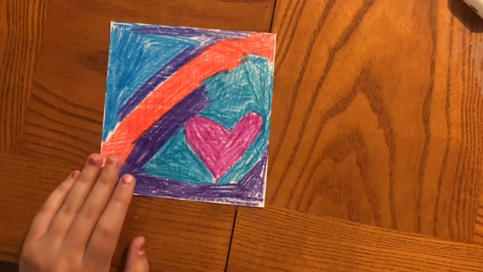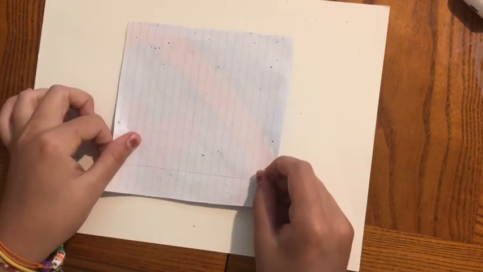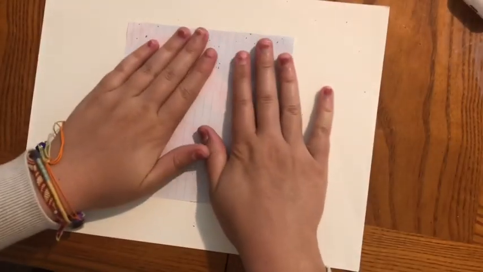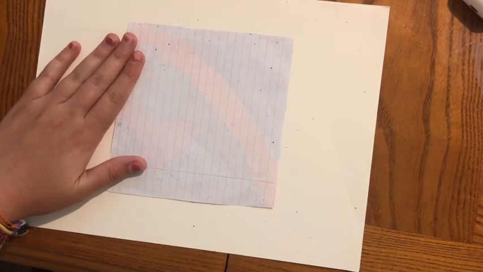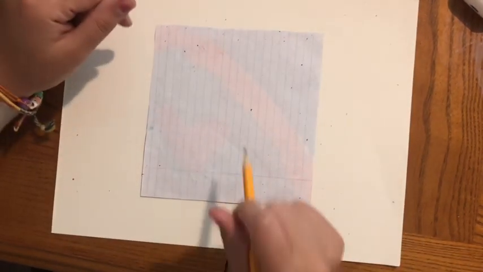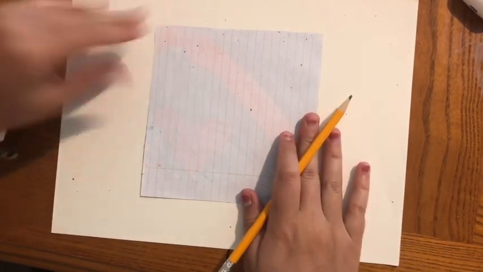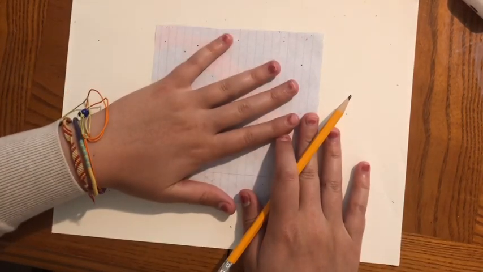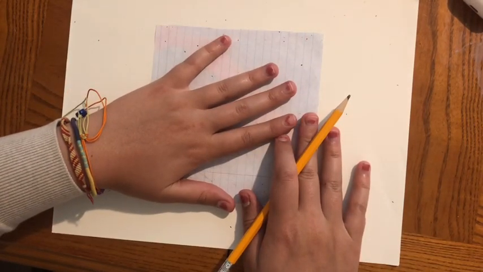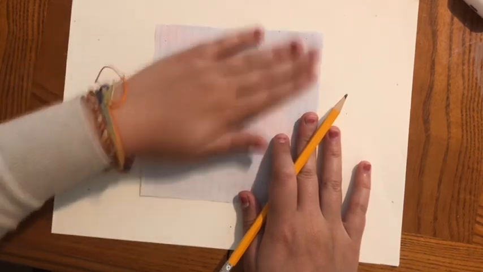And then I'm going to get another piece of paper. I got a blank one, but you can do this on a notebook sheet of paper. It doesn't matter. So I'm going to put my drawing down. You want to make sure it's face down and you're drawing on the back of it. And then you're going to get a pencil. And I want you guys to draw a scene, like a landscape scene, a cityscape, whatever, on the back of it.